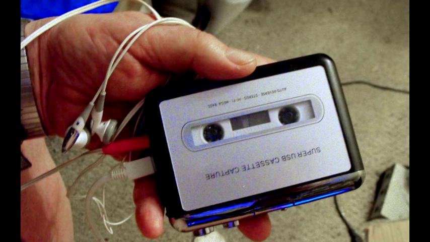Probably the easiest way is to simply put a headphone into the headphone jack, and then that way you're listening directly to what's on the tape without having to deal with having the signal go through the computer.